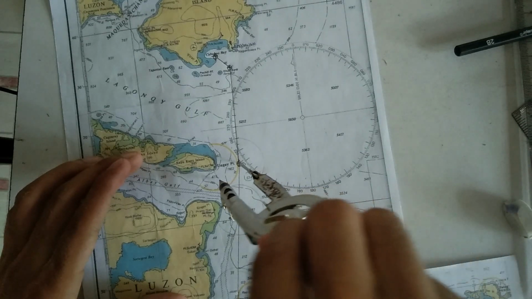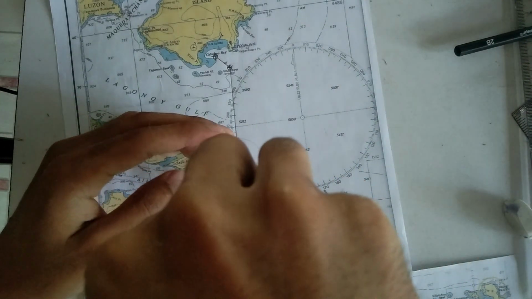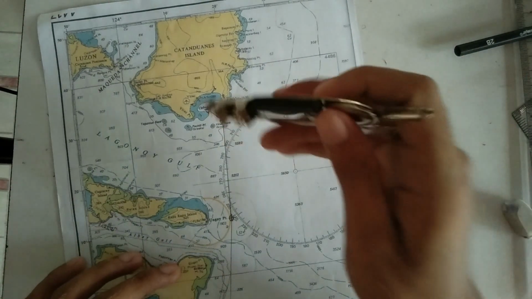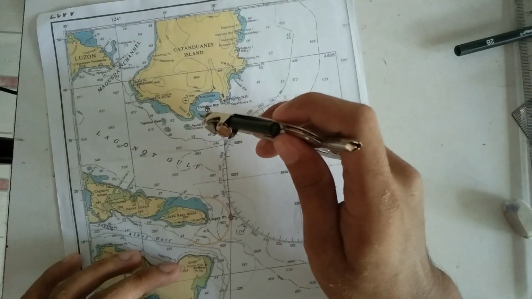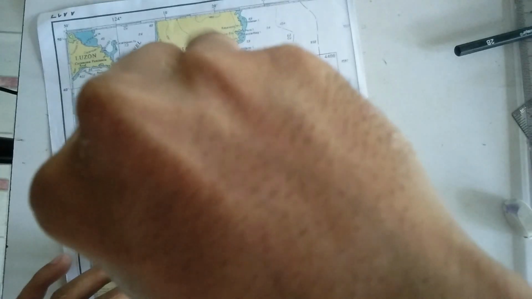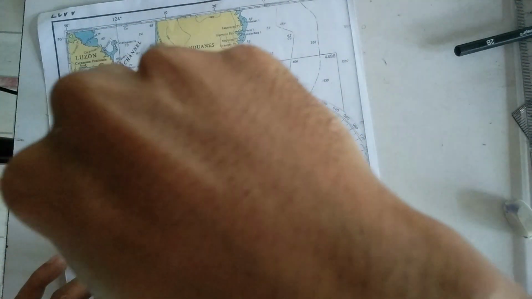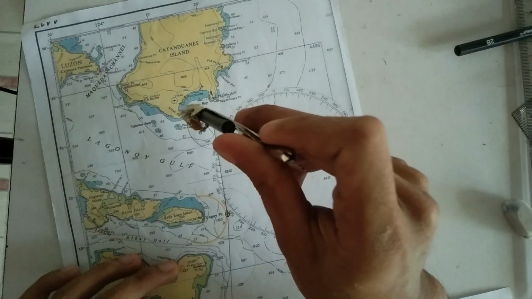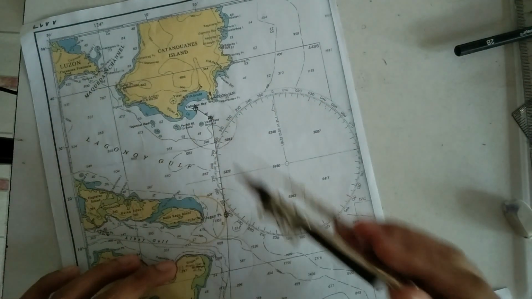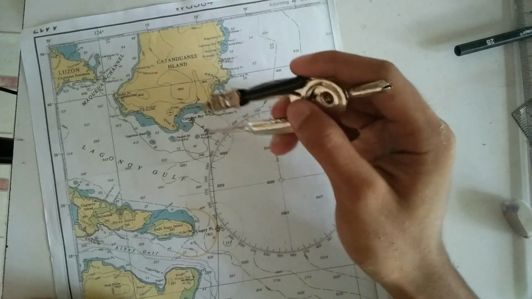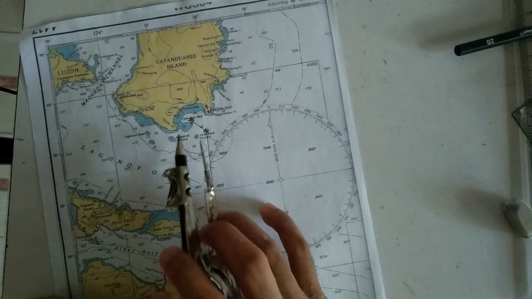This one. Then lastly is this, I think the shallow water right here. It's inside this 5 nautical miles. This shallow water. This is a navigational hazard, this one. And then lastly is this one, this course line right here.